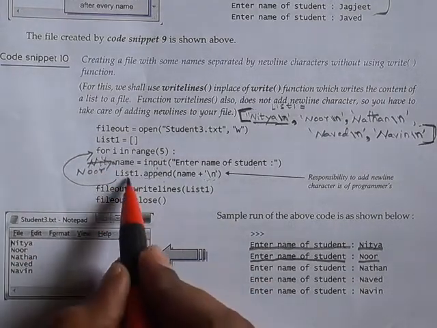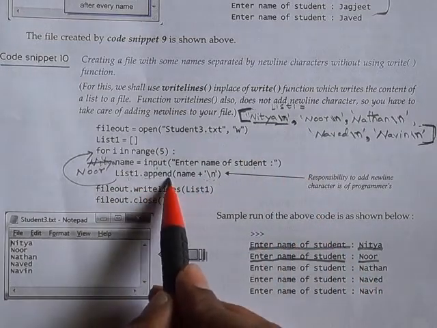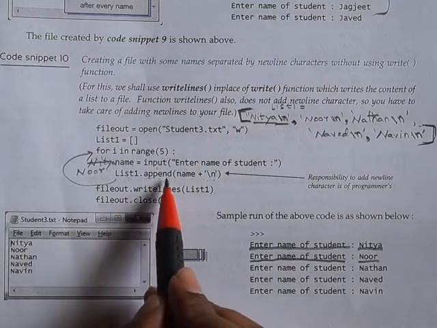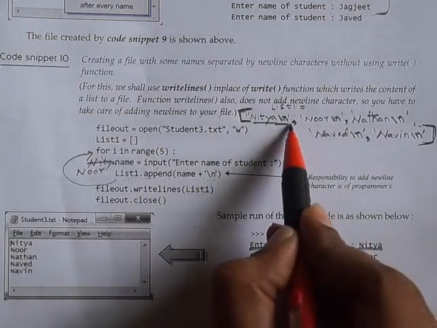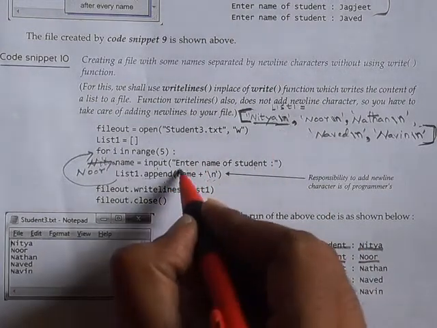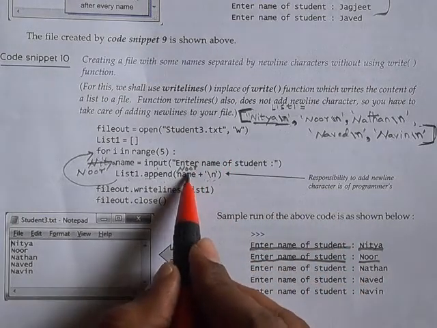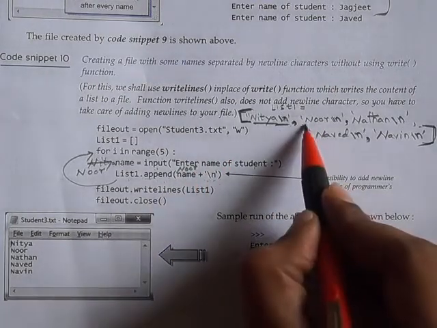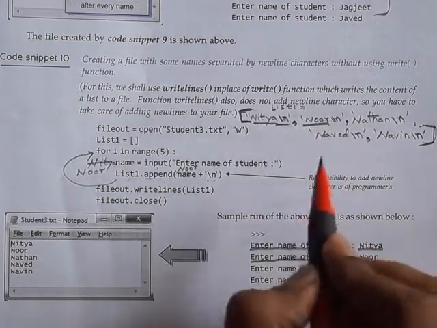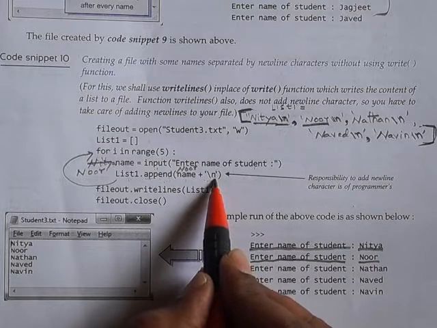Then in this list1, append means what? Add at the end. This is the end. In the end something is going to be added. What's the name value? It is Noor. This Noor will be added in the list at the end, followed by backslash n, which is also added.